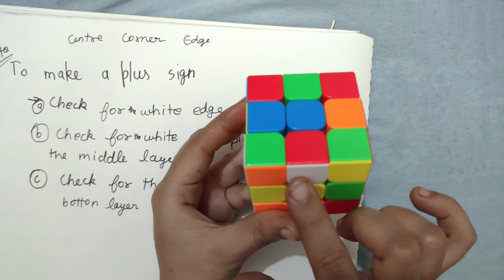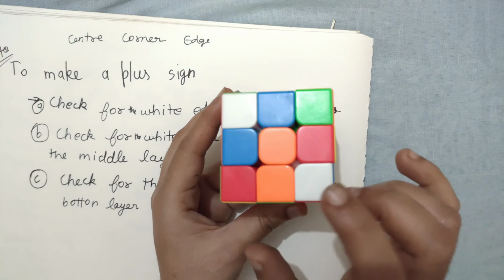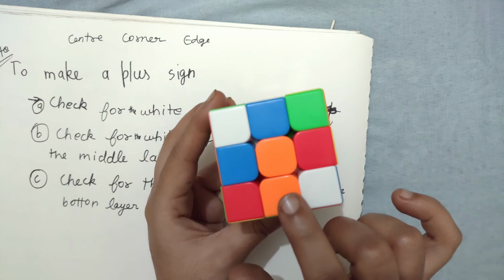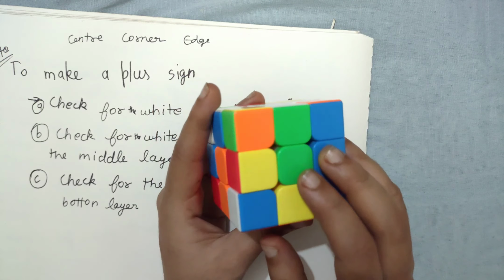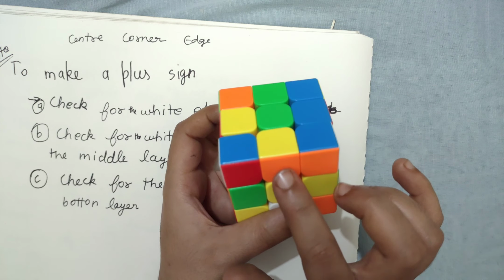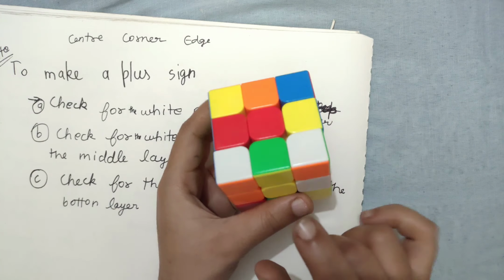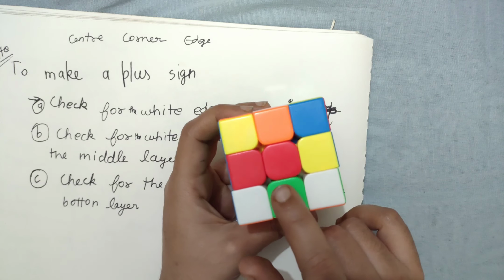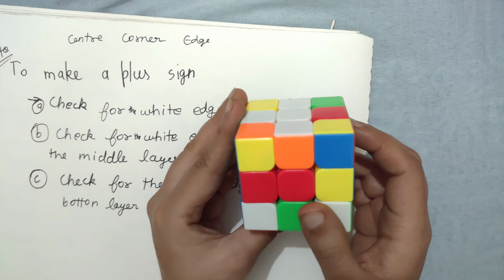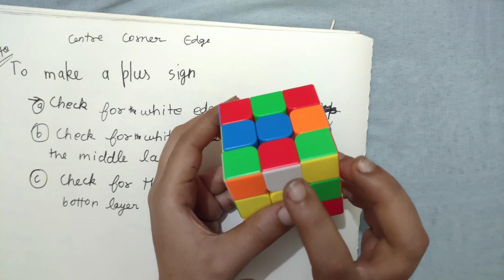Here I have one white red edge piece. If I face the orange, I have this green orange edge piece. If I face the green center, I have this orange yellow edge piece. If I face the red center, I have this yellow and green edge piece. But which color do I want? I want the red and white edge piece.